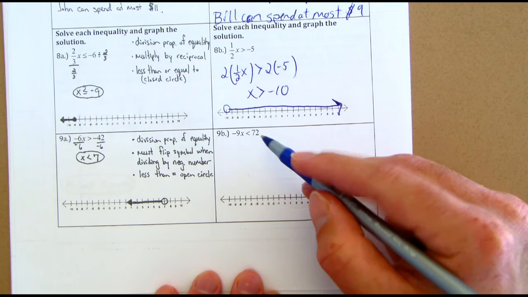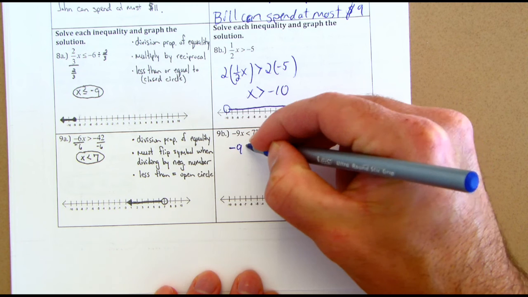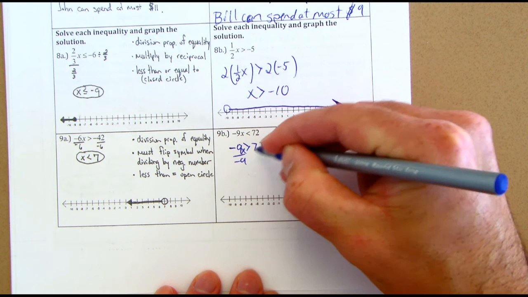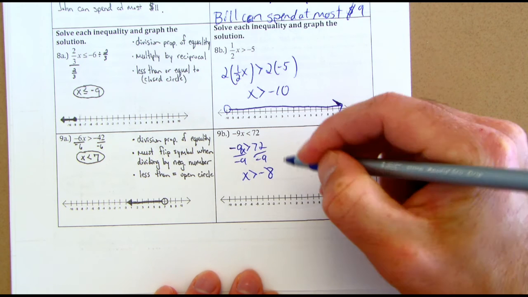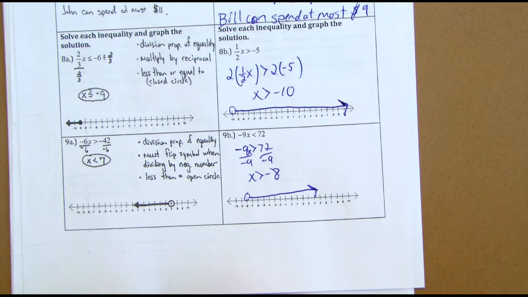All right, next up, we got to be careful here. We're dividing by -9, so we're going to have to flip the inequality here. Change it to a greater than. So x is greater than -8. Again, make sure you flip that inequality.